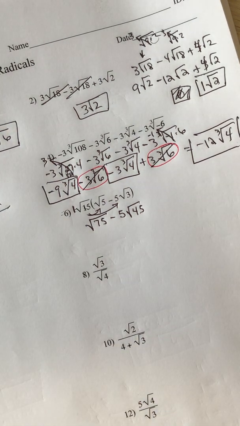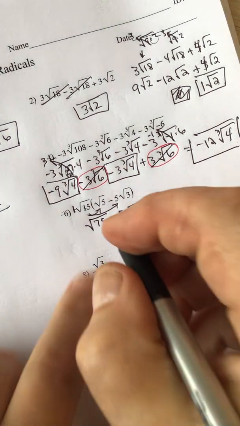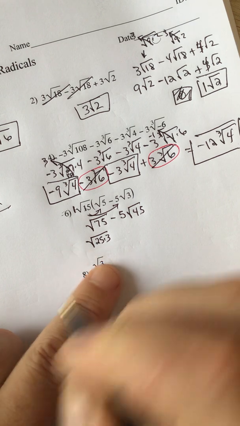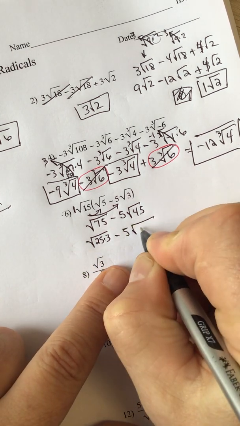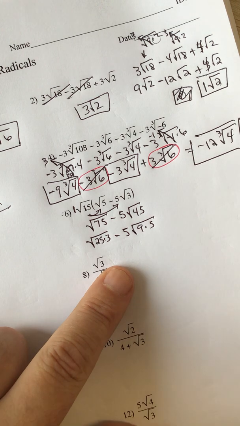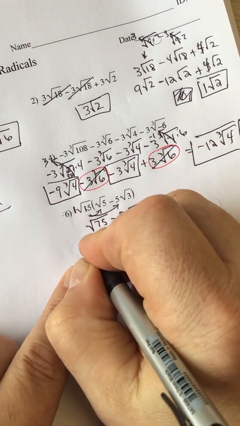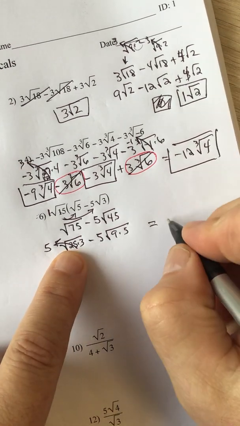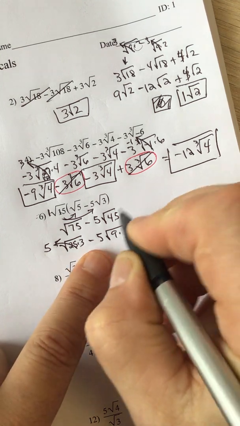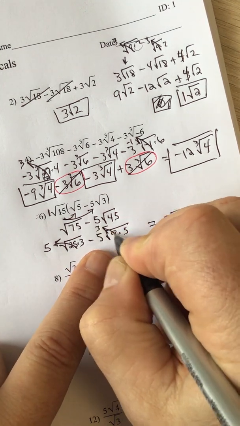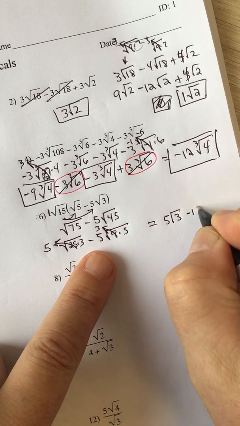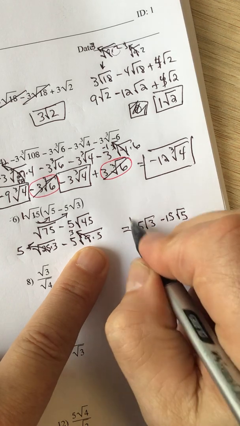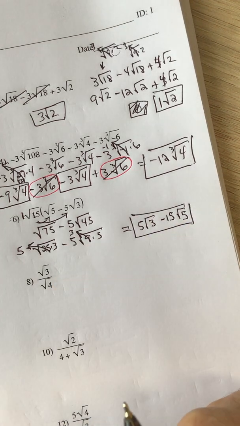Now those are not the same, so they cannot add, but they have perfect squares in them. See, 75 is really 25 times 3, and 45 is really 9 times 5. Okay, here the 25 can come out as a single 5. So that leaves 5 square roots of 3. And here the 9 can come out as a 3. The square root of 9 is 3. So 3 times -5 is -15 with the square root of 5. Now those still are not like terms, so they still don't go together. So now it's finished.